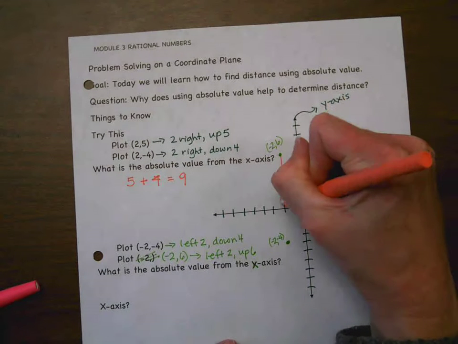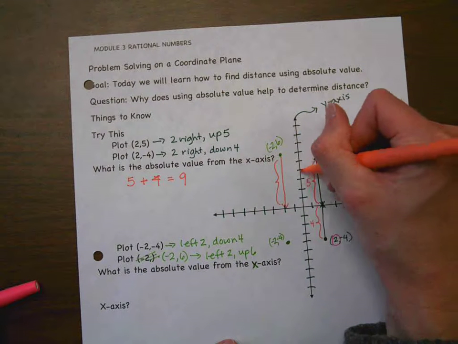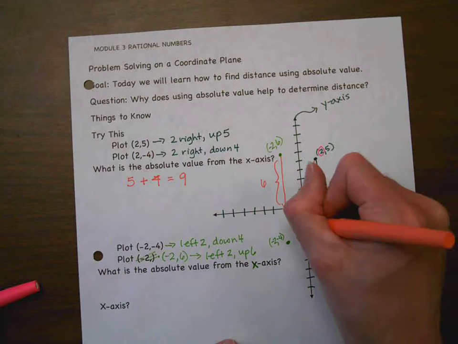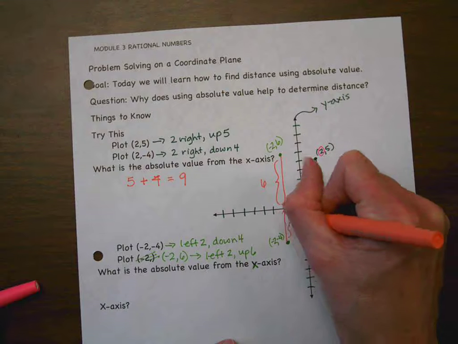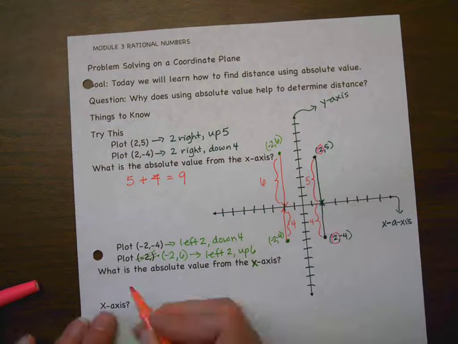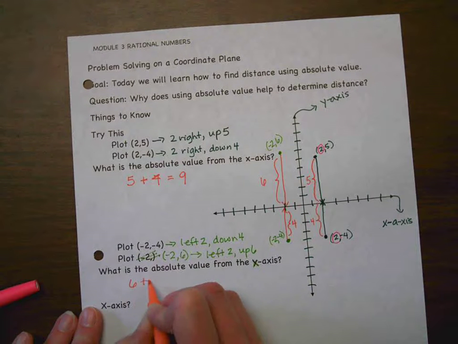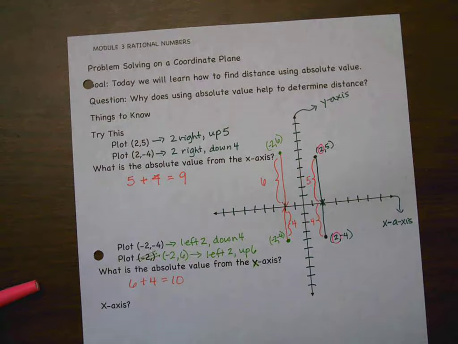So from here to here, right, is how long? Count them with me. 1, 2, 3, 4, 5, 6. So this is 6. And then from here to here, count them with me. I'm going to do it on this side. 1, 2, 3, 4 this time. So I have 6 on the top and 4 on the bottom. So the distance of this one is 10.